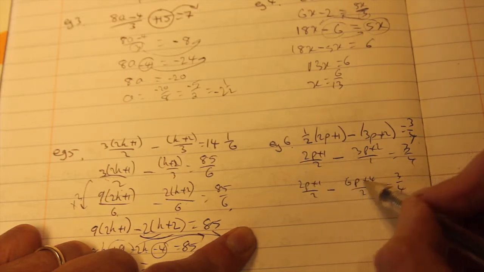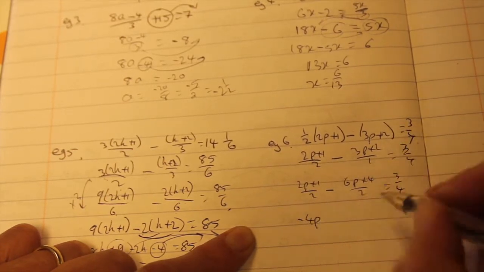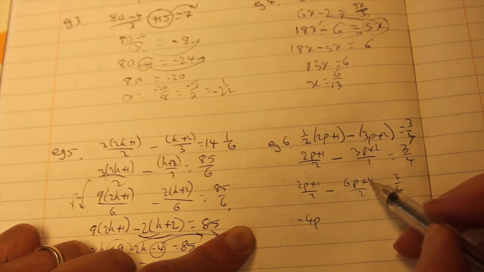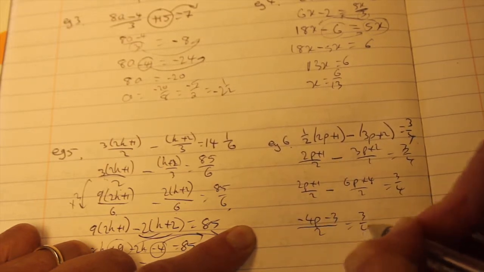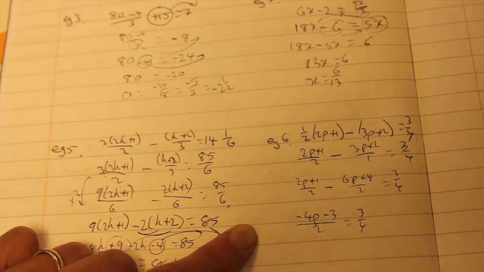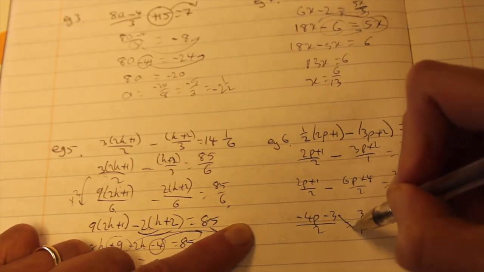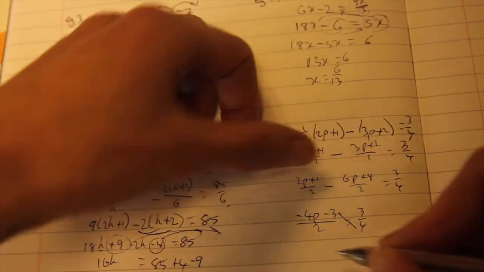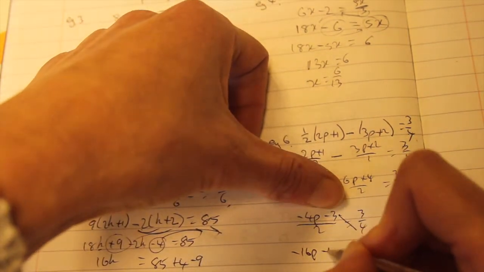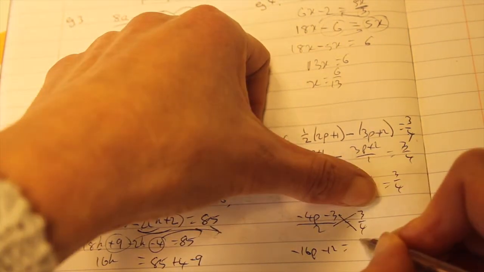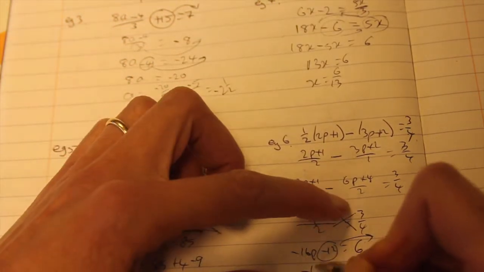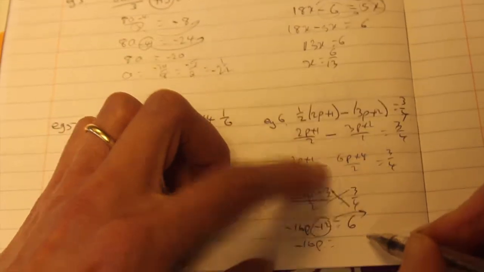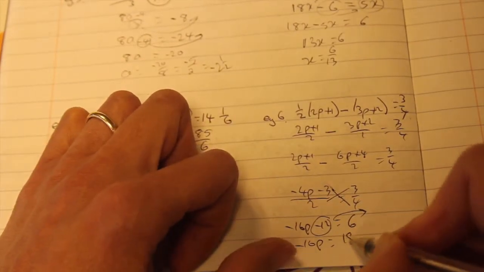So 2p minus 6p is minus 4p. 1 minus 4 is minus 3. All over 2 equals 3/4. Now I've got a fraction equals a fraction, so I'm going to cross multiply. It's got to multiply everything by 4. So it's minus 16p minus 12 equals 3 times 2 is 6. Letters one side, numbers the other. Minus 16p equals 6, add 12 is 18.